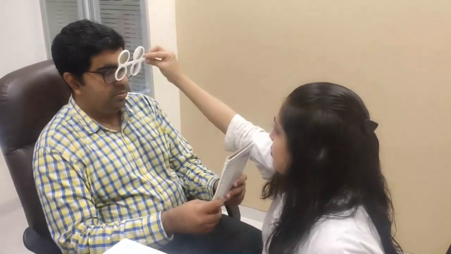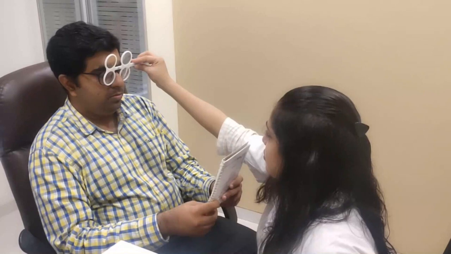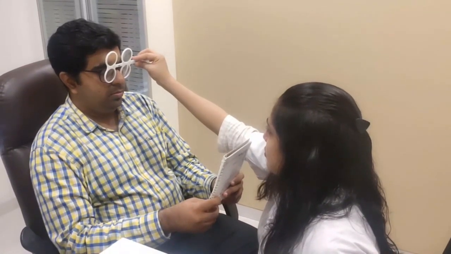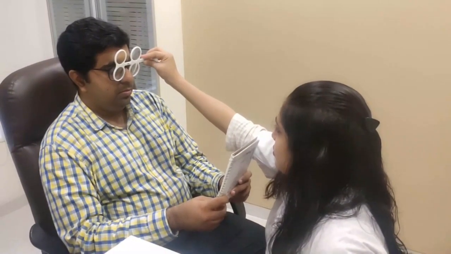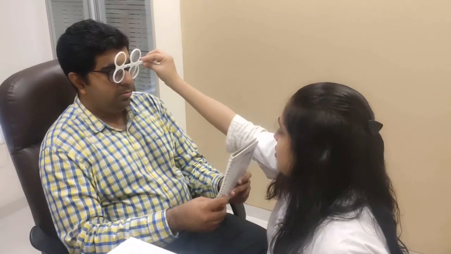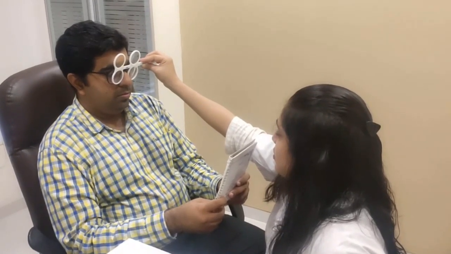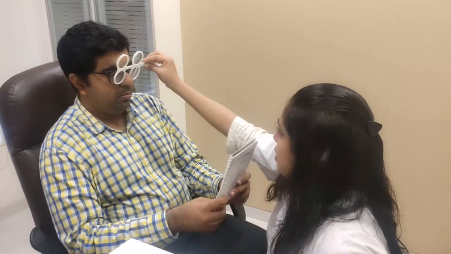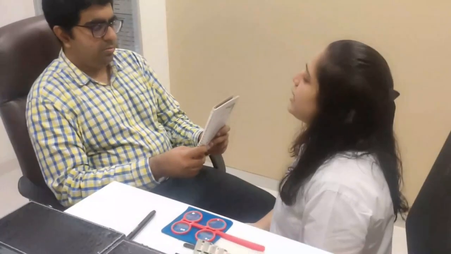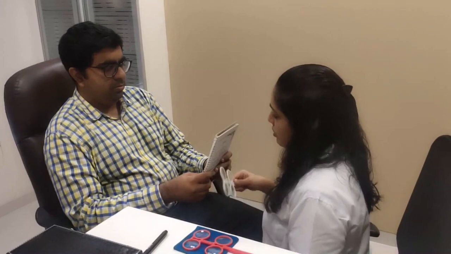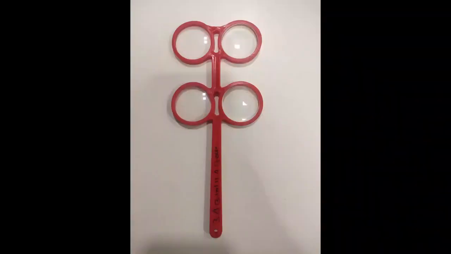No. You can see that the patient has difficulty clearing with minus lenses, which shows that he has difficulty exerting or stimulating accommodation for near at 40 centimeters.